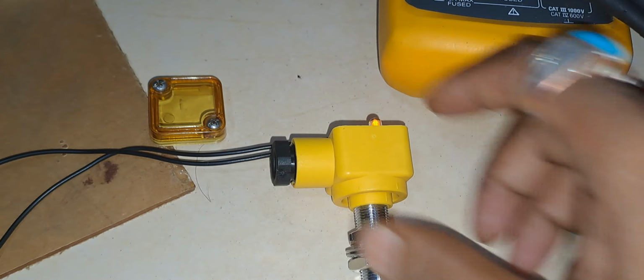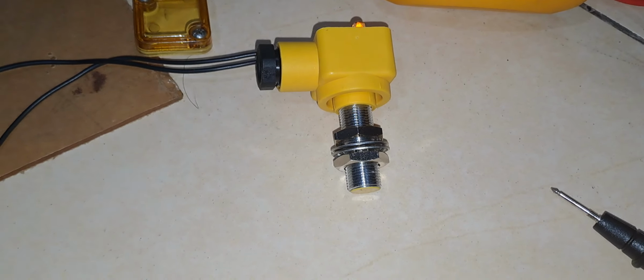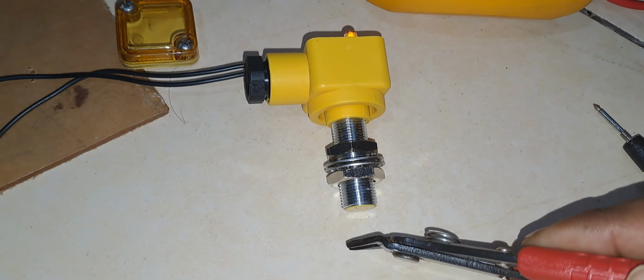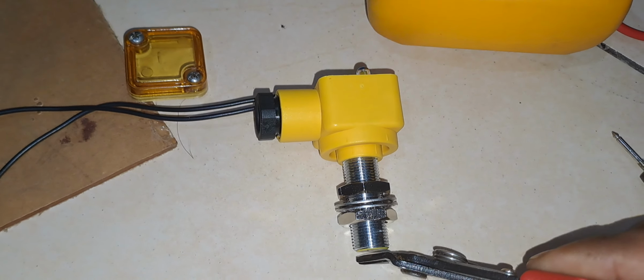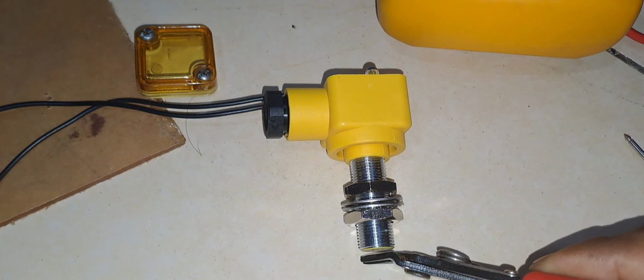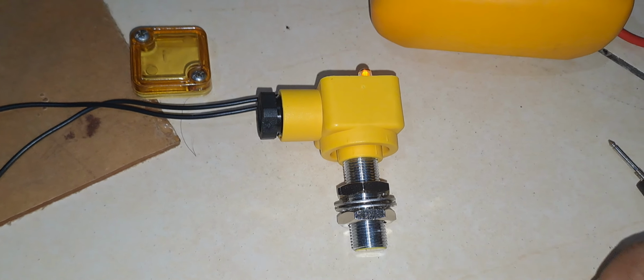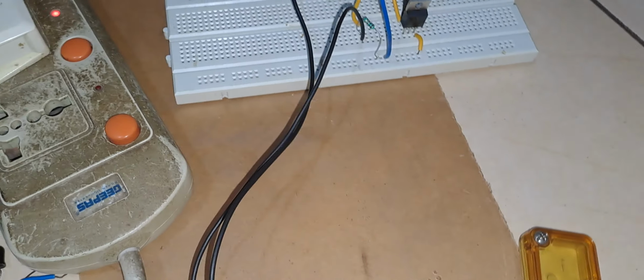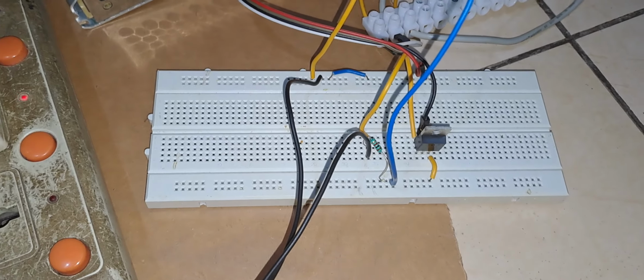At present there is no object in front of the switch. So I am bringing one object, a metallic object, in front of the switch. You can see the LED is switching on and off. The proximity switch is triggering basically. Now in the circuit, if we see, this proximity switch is connected here.